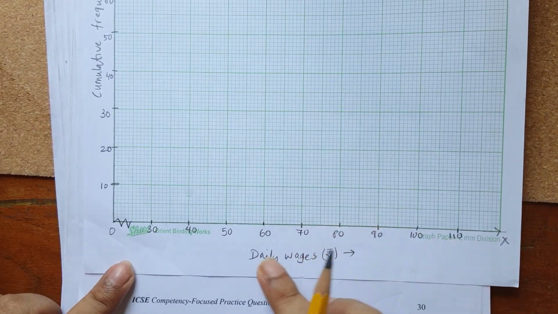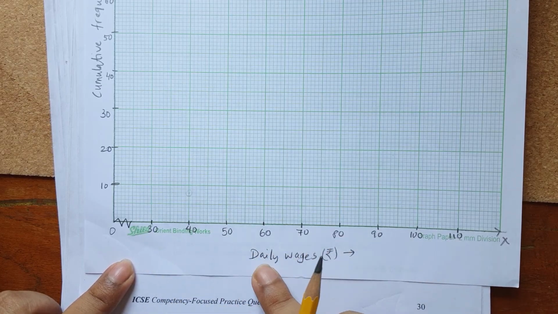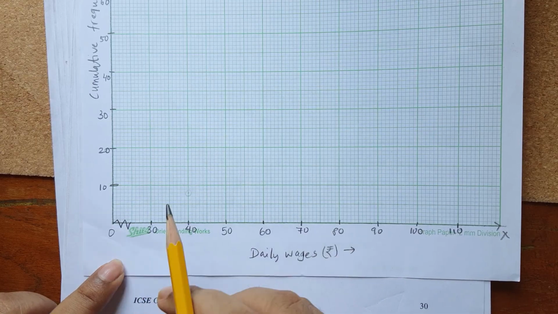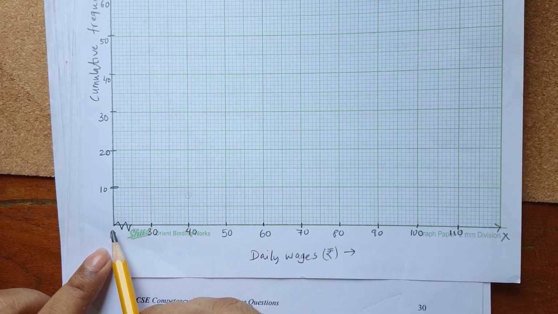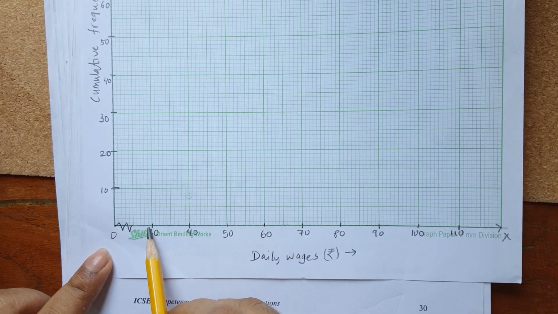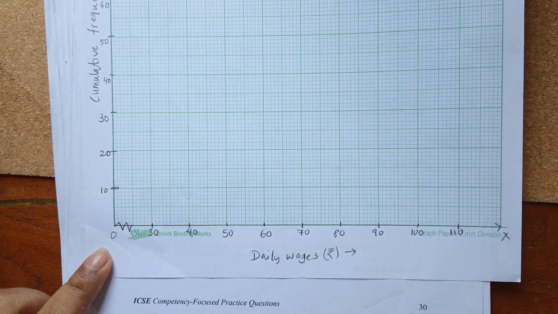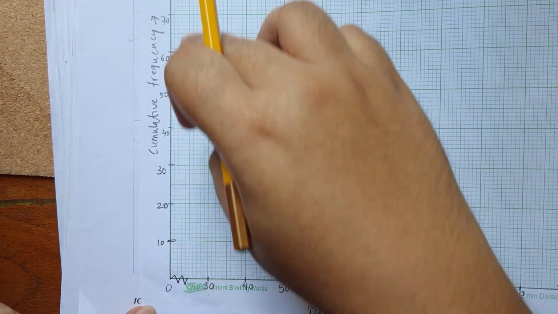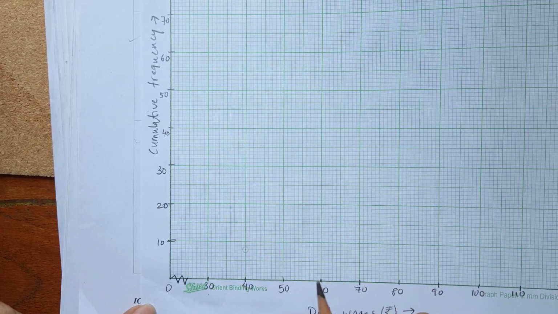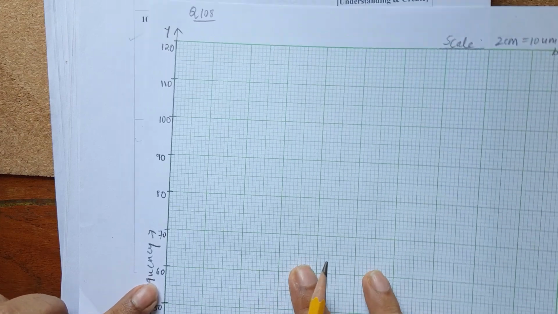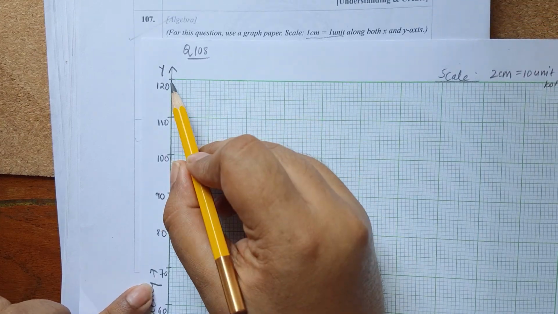will be the class intervals, which is daily wages in rupees, that I need to mention here. 0, I'll start from here. 0 to 30, there is no data, so I'll put a break. So first is 30, 30, 40, 50, 60 with a gap of 2 centimeters all the way up to 110. And y-axis, I have to plot my cumulative frequency, and the maximum cumulative frequency goes up to 120.